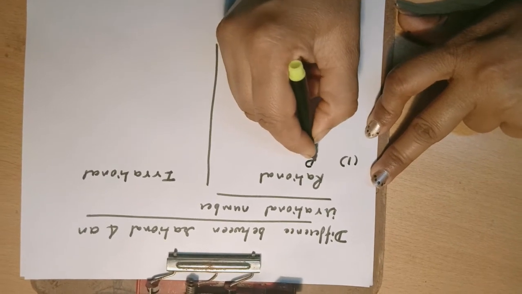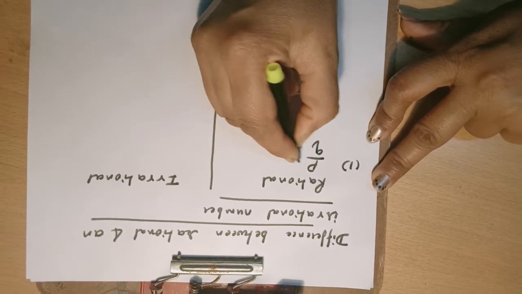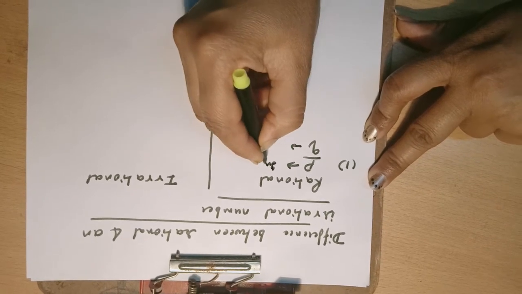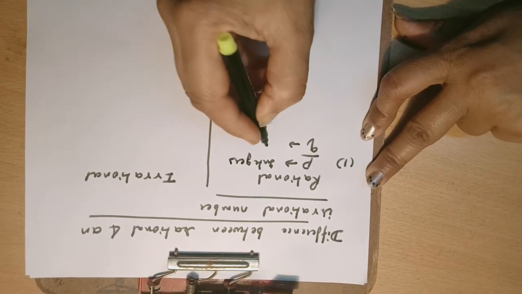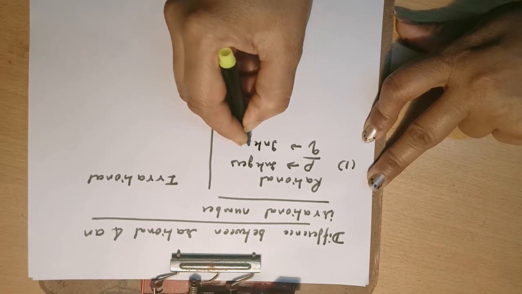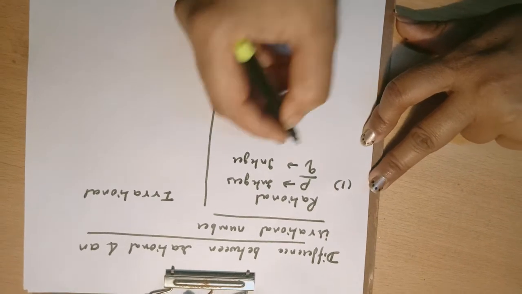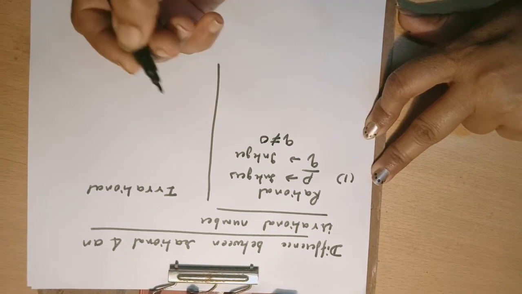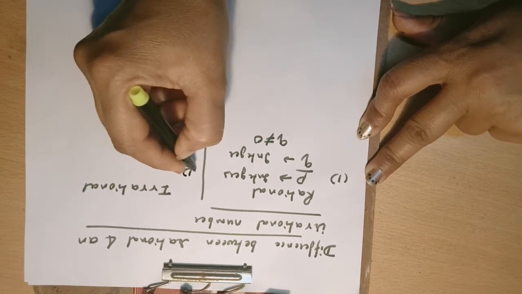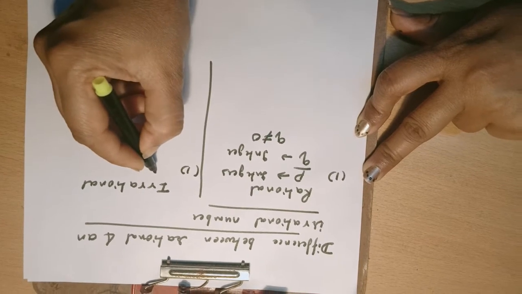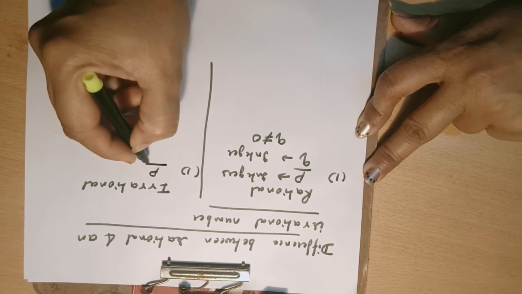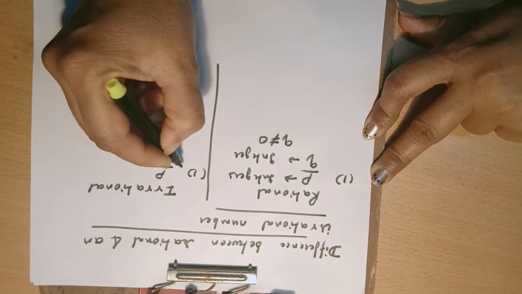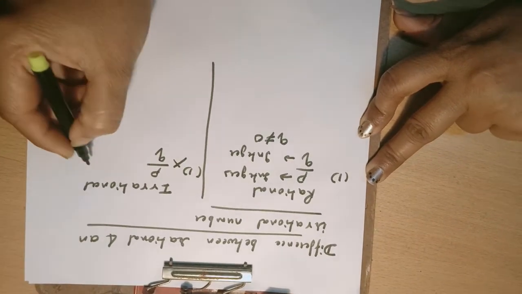A rational number can be expressed in p by q form, where p and q both are integers. Q is also an integer and p is also an integer, but the denominator, that is q, is not equal to 0. An irrational number cannot be written in the form of p by q.